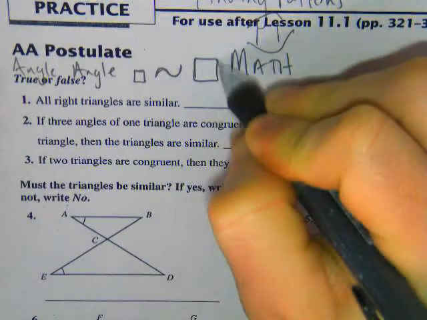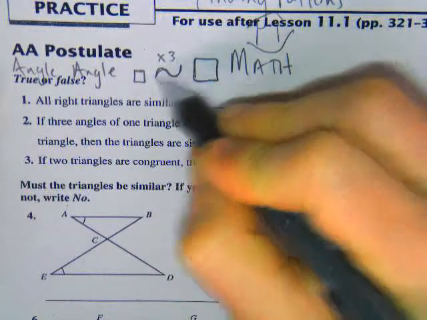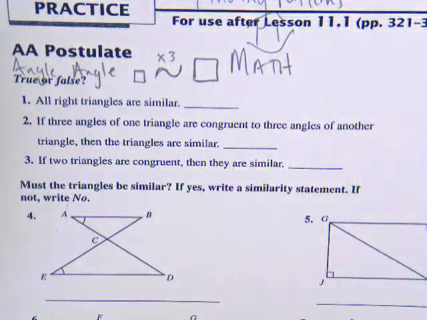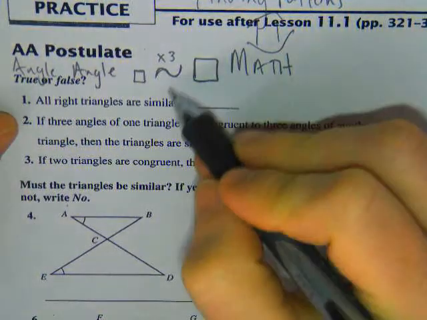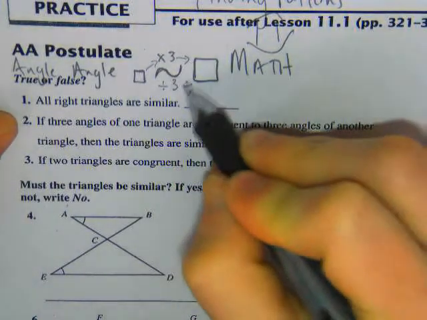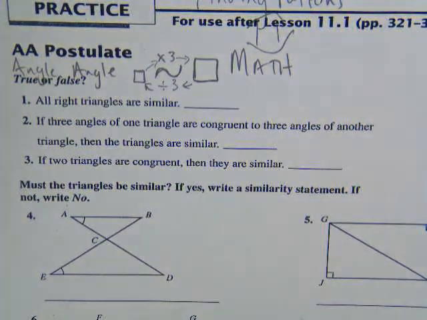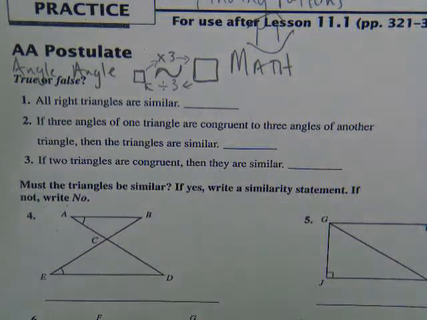So you could say this times 3 is that, right? Or this divided by 3 is that. So they're not exactly the same, but they are in constant relation to each other.